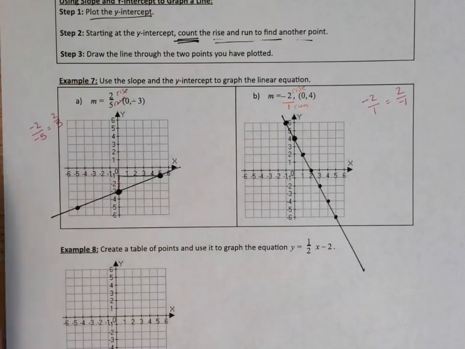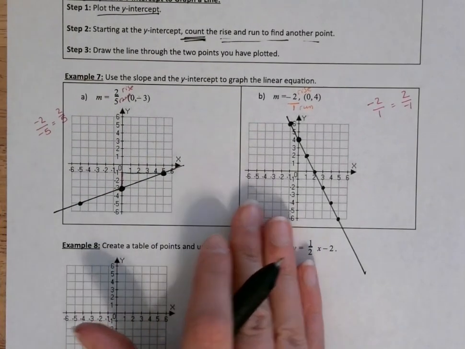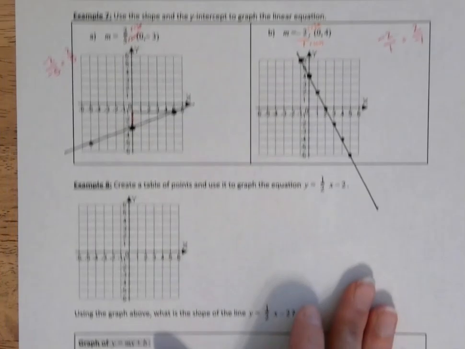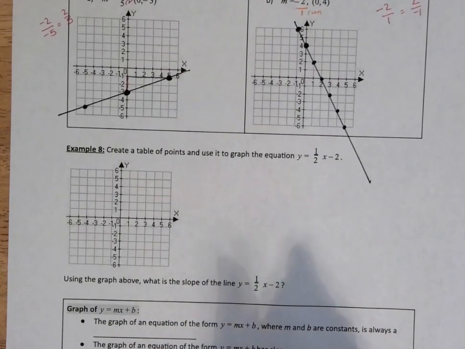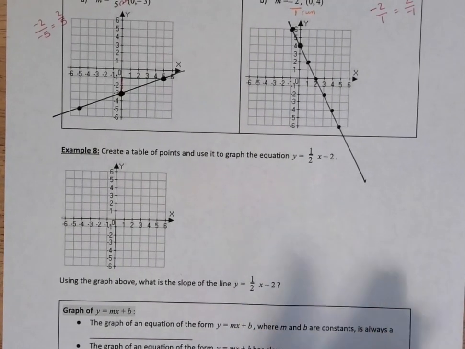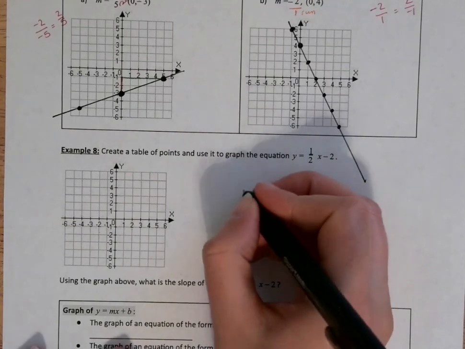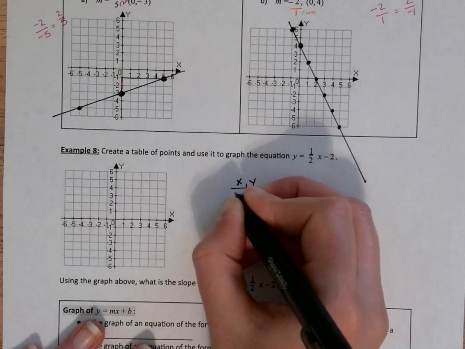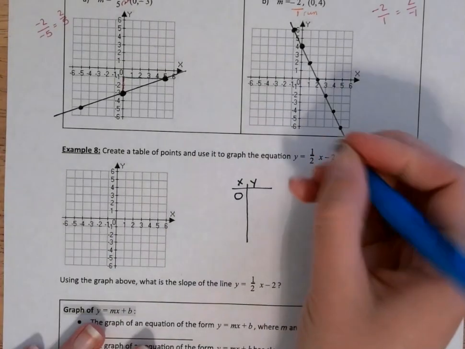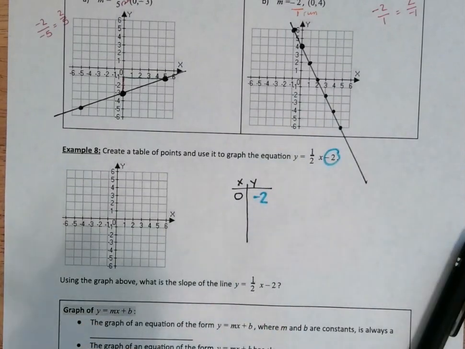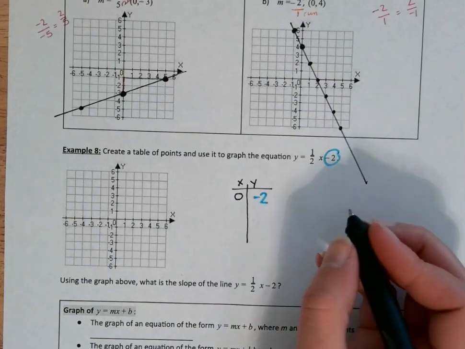Okay, so in those two examples, 7a and 7b, we were told what the slope was and we were told what the y-intercept was. In example 8, I'm not told those things. I'm going to make a table, and I'm going to use that table to find information about them. Okay, I actually already know the y-intercept, right? Because I know that when I plug in 0, I'm going to get negative 2. So I do know 0, negative 2 is my first point.